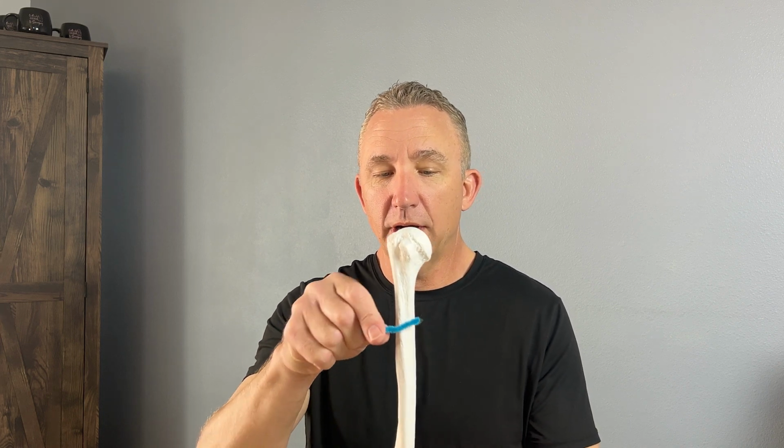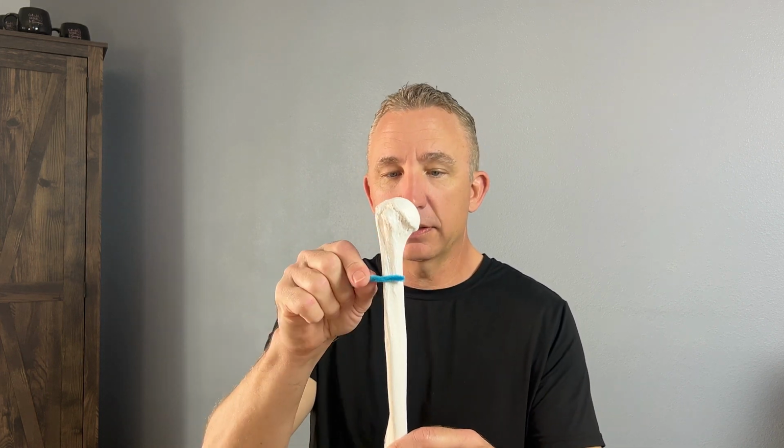As I come down the shaft, it'll bow here more on the lateral side, and it'll get rough, and that rough portion is for the deltoid muscle. So we call this the deltoid tuberosity. Where it becomes rough and creates somewhat of a bow here, this is called the deltoid tuberosity.